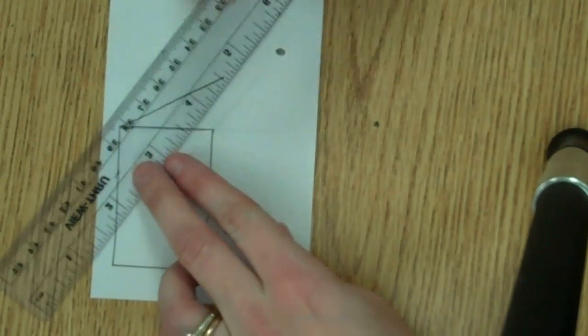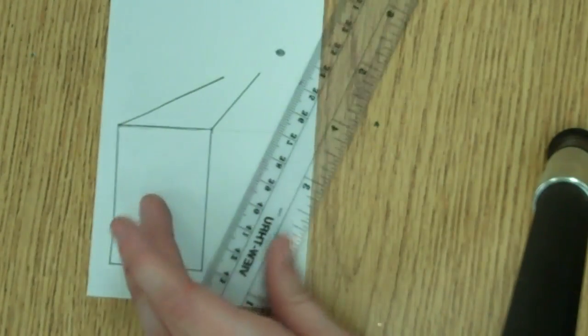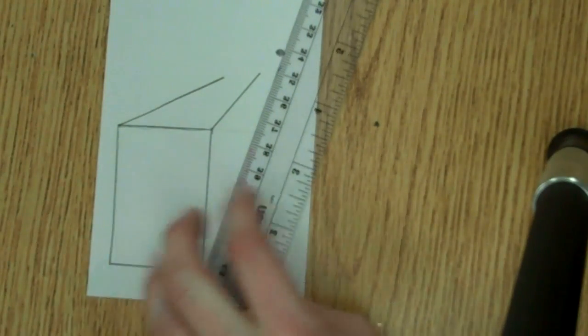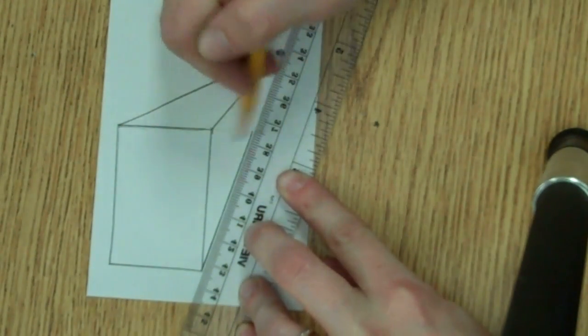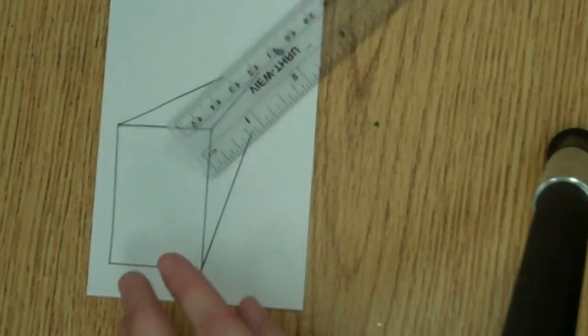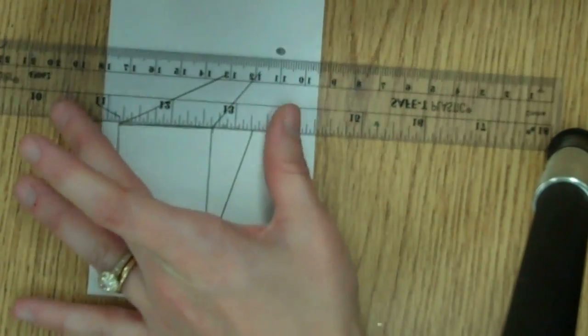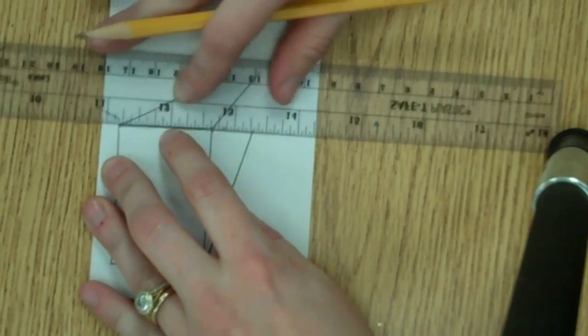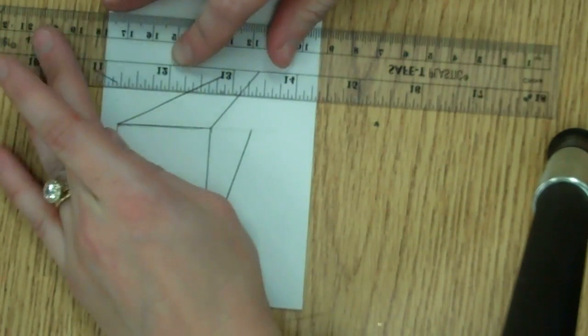Line up the bottom corner with the vanishing point. Draw my line. Line up this other bottom corner. Draw my line. Then I'm ready to make the sides of the box. What you want to remember is to keep your vertical lines completely vertical. Make them parallel to the sides of the box.